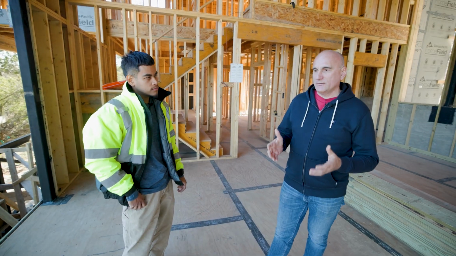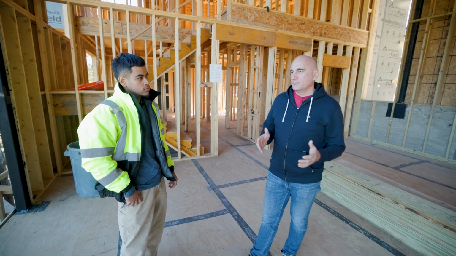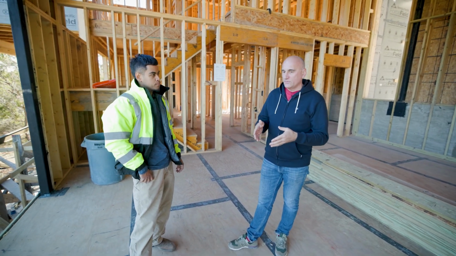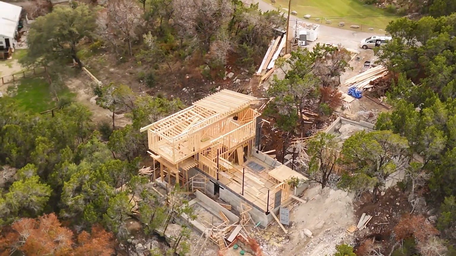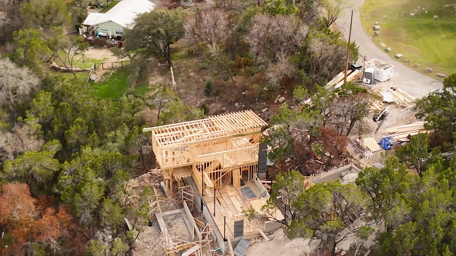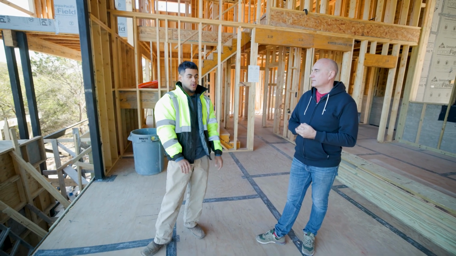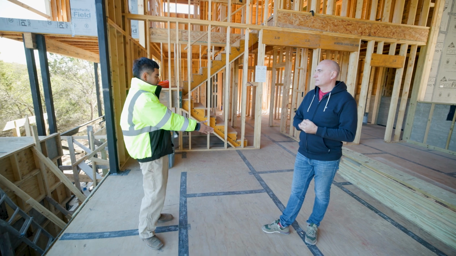What's the main point that you and your team pay attention to when you create a system for a house? What's the most important point? First thing we look at is the access. We look at where there's more space. So the access can be right here.